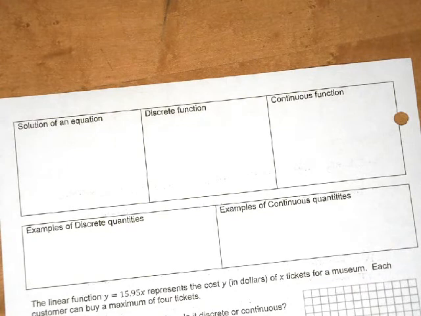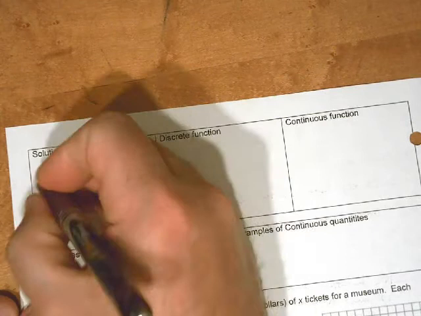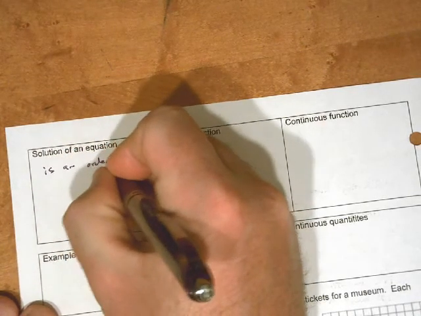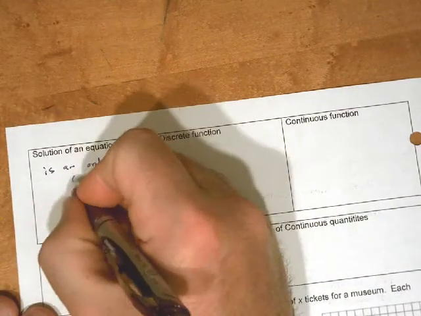All right, quite a few terms here on the back that we have to get through. A solution of an equation is an ordered pair. And that ordered pair is going to be our x, y.